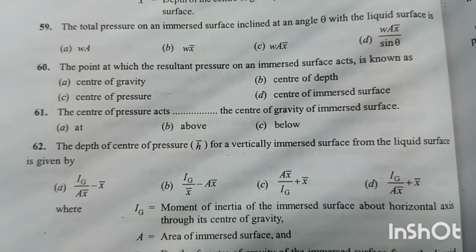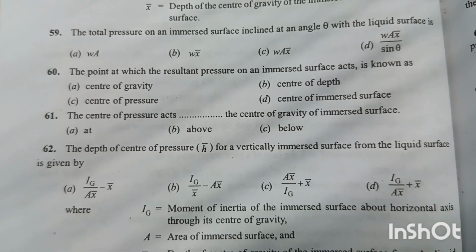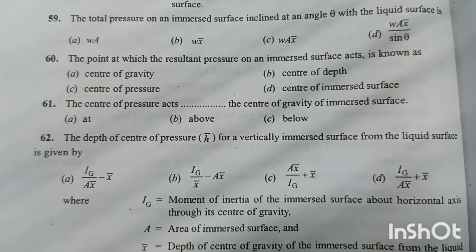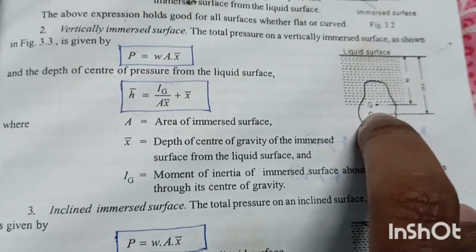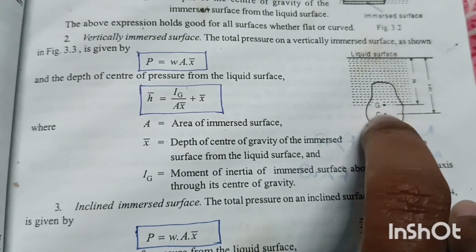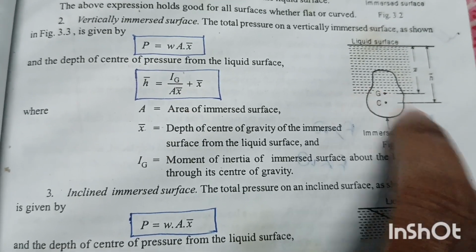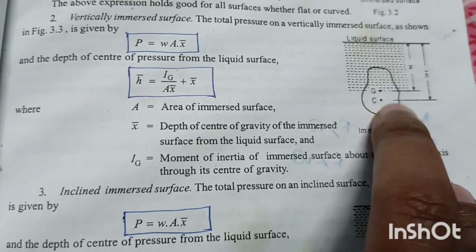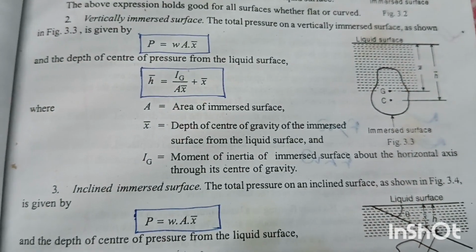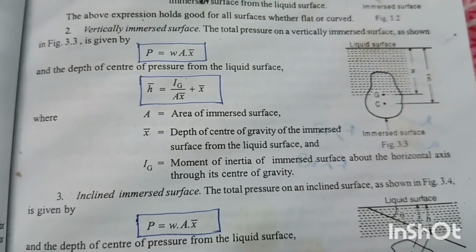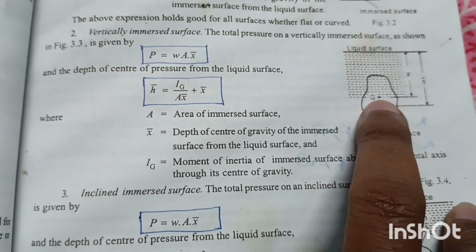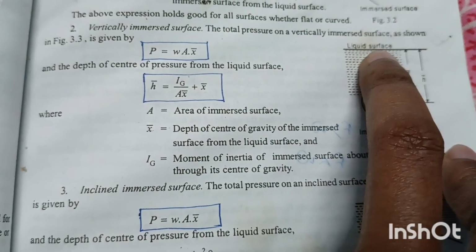Question number 62. The depth of center of pressure H bar for a vertically immersed surface from the liquid surface is given by Option D. See, this is the vertically immersed surface. So the total pressure on this will be W into A into X bar, where W is the specific weight of the liquid, A is the area of the immersed surface, and X bar is the distance between the CG of this body and the liquid surface.